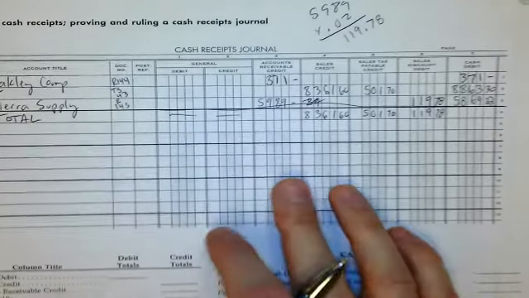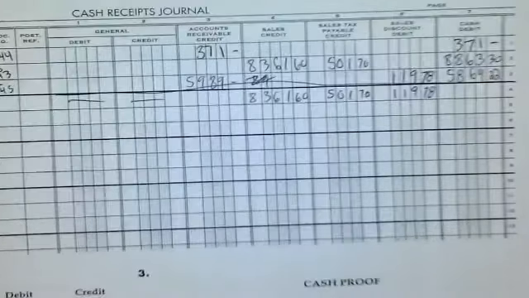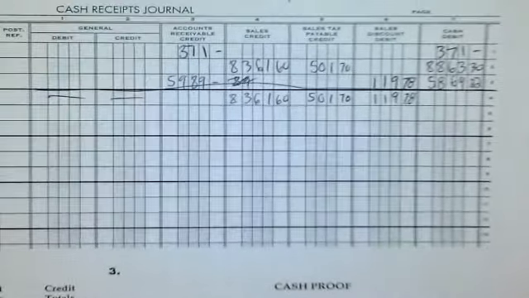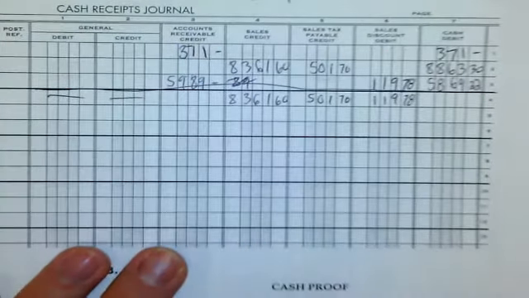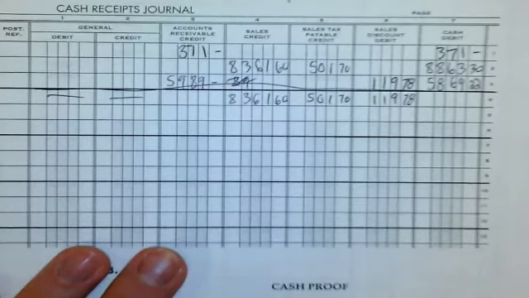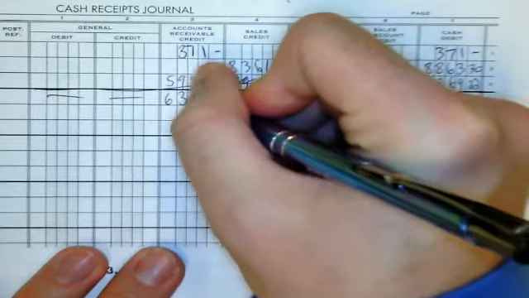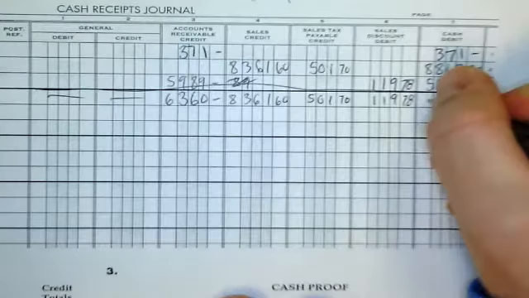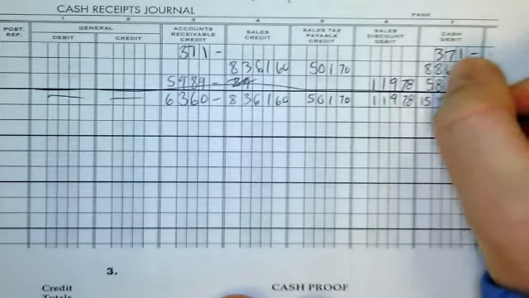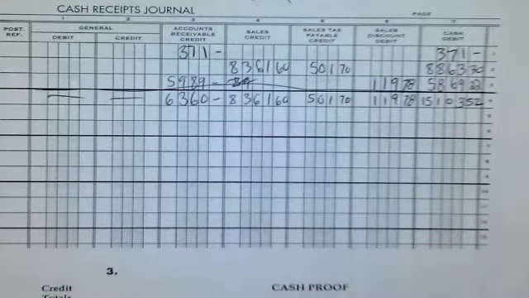I got all the hard ones out of the way. Who's got the ACREC credit? $63.60. And who has the cash debit? Anthony, go ahead. $15,103.52. Thank you, sir. So those are our totals.